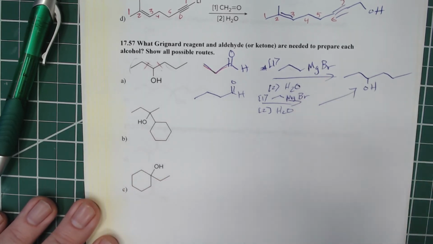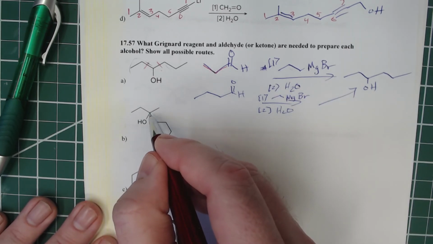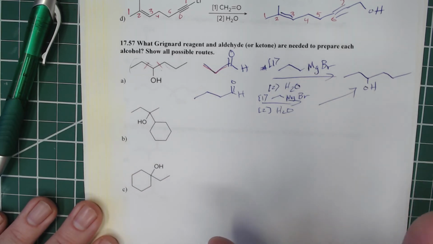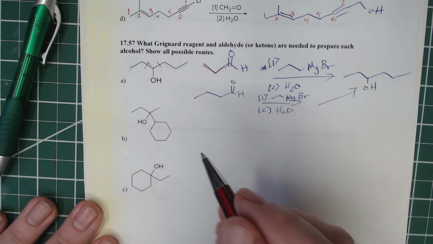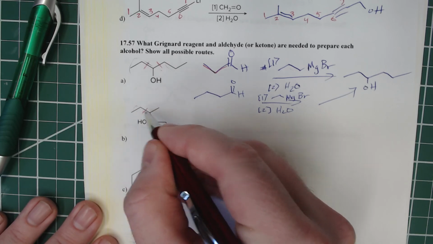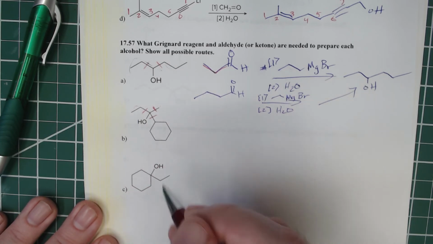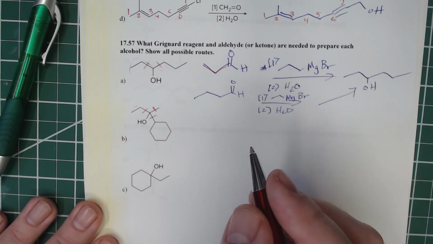All right, this next one, there are 3 possibilities. Since this is a tertiary alcohol, that means that we're going to use an organometallic reagent and a ketone to make this. And as I mentioned, there's 3 possibilities. So we can make this ethyl our organometallic reagent. We can have this methyl as our organometallic reagent, or we can have this cyclohexyl as our organometallic reagent.